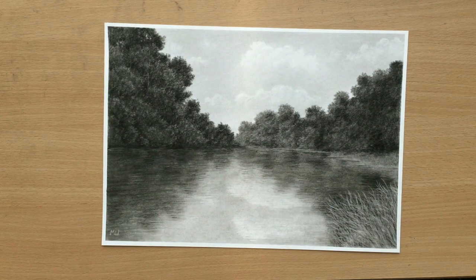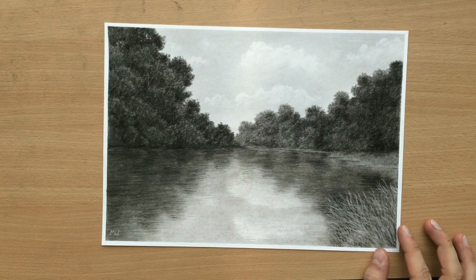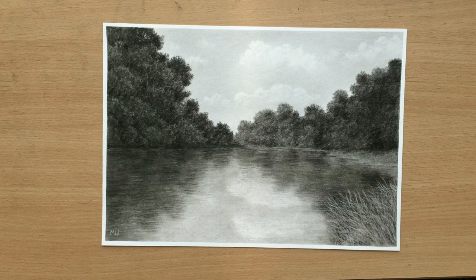Hello, here's another landscape or a riverscape with some reflections and trees and stuff like that. So if you enjoy landscapes, keep watching.